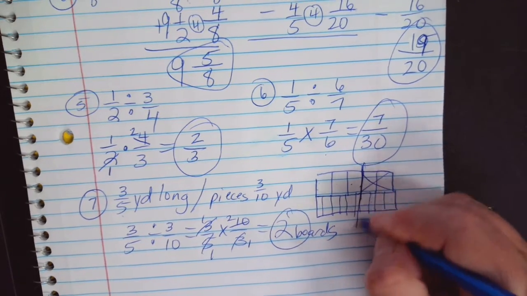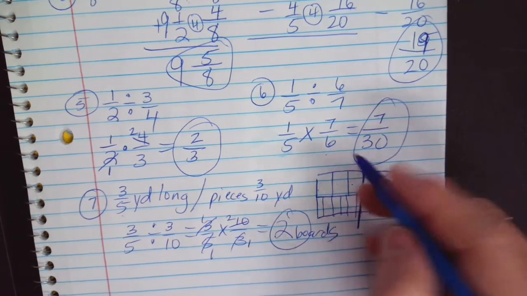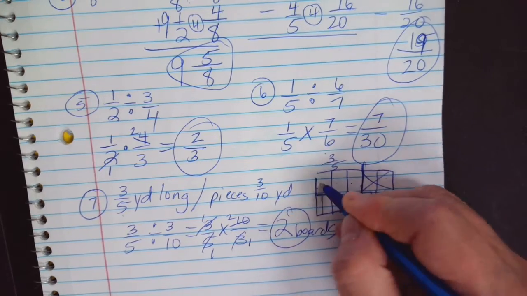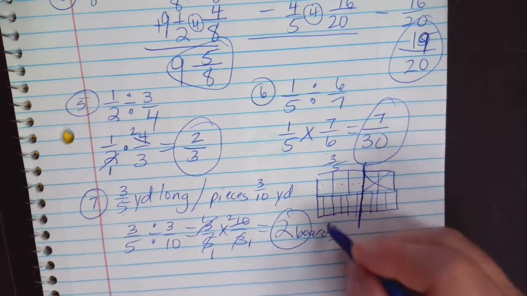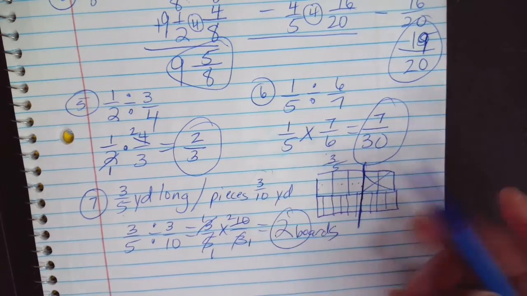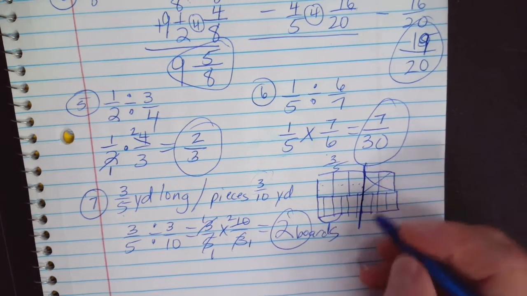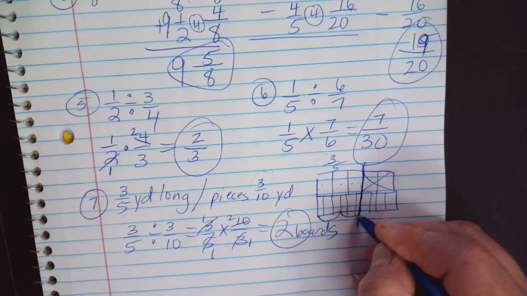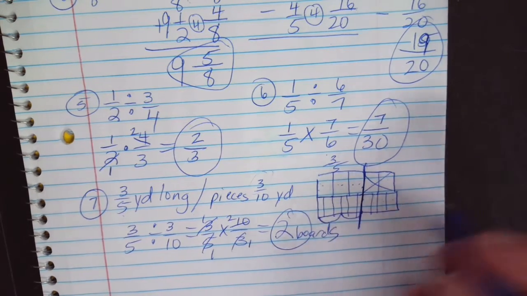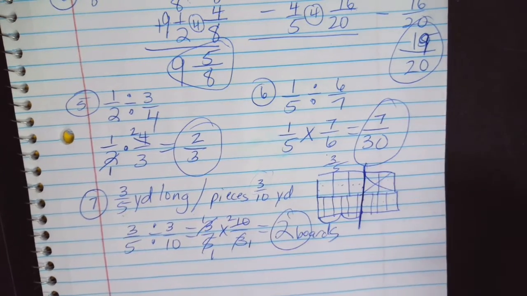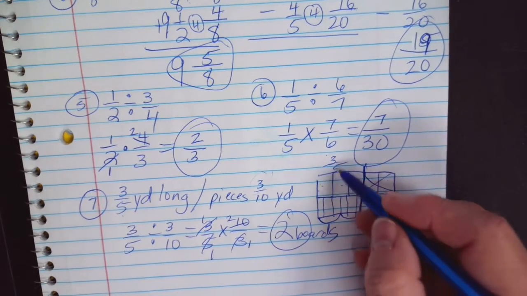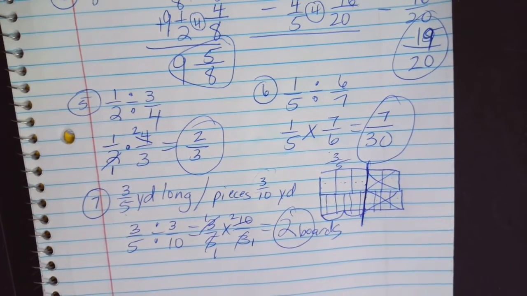Now remember, because we're only using 3/5 long, this is my 3 out of 5, 1, 2, 3. I want to see how many sections of 3/10 are in this. So if we just count it over, 1, 2, 3, then 1, 2, 3. So we have 2 sections. So it's the same thing. That's just showing you how we would use the modeling. And again, we wouldn't use this part because we only need 3/5. So there's 2 3/10 sections in 3/5.